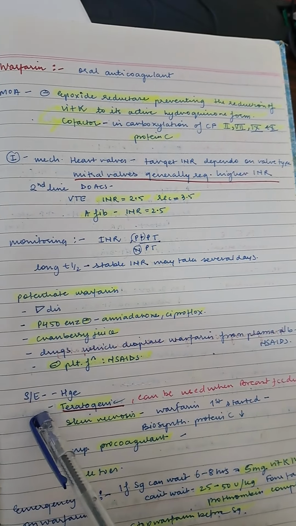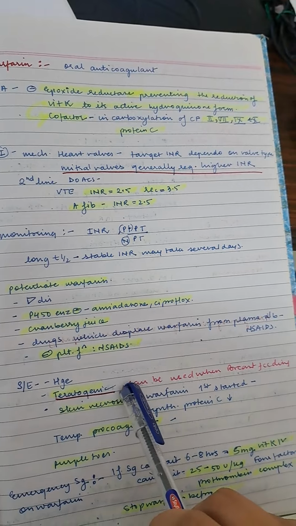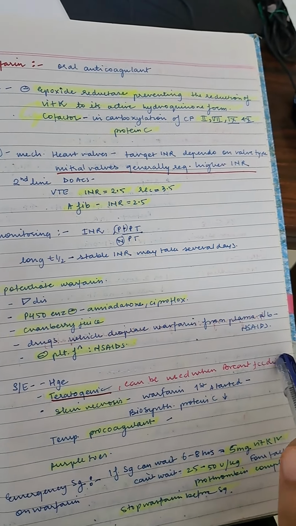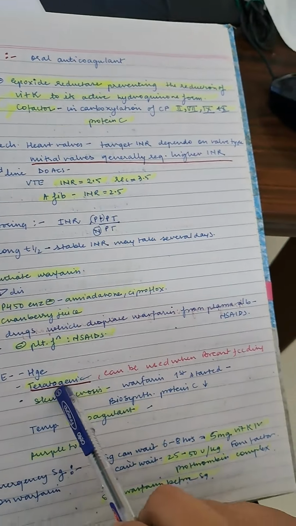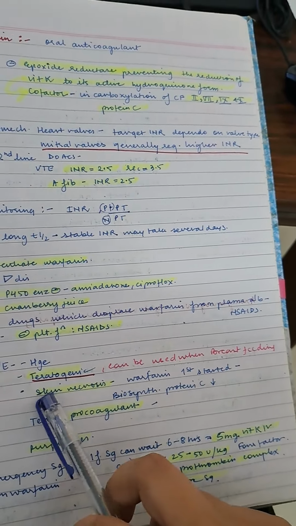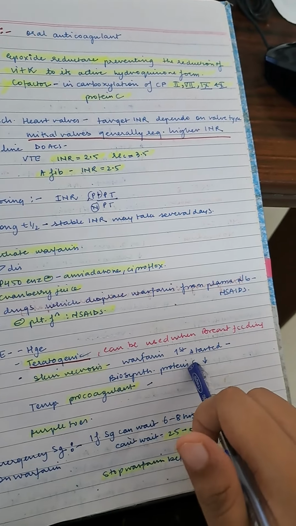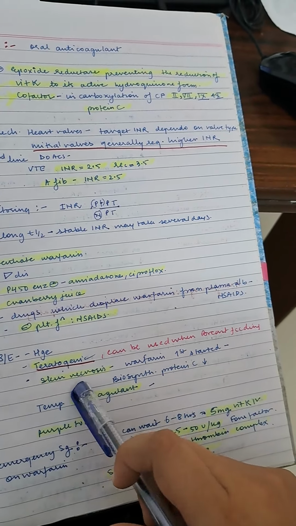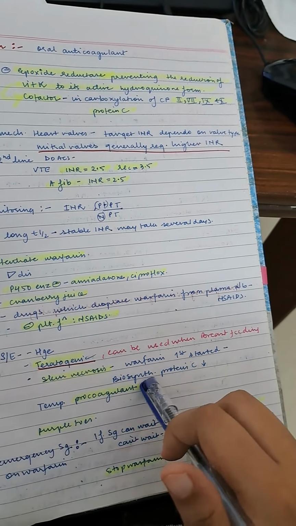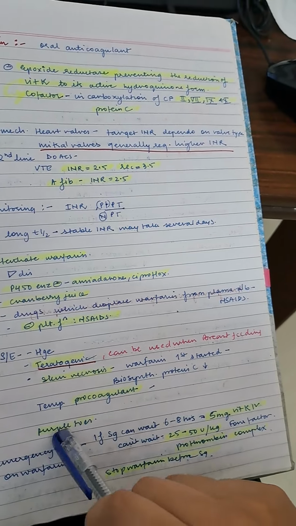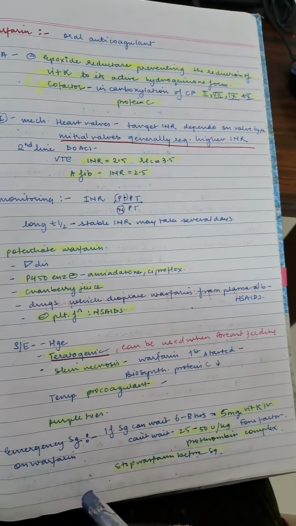What are the side effects? Most important one is hemorrhage. Second, it is a teratogenic drug. It can be used when breastfeeding, but it is a teratogenic drug and should be avoided in pregnancy. Skin necrosis: when warfarin is first started, the biosynthesis of protein C decreases, so that can cause skin necrosis. It is temporarily procoagulant in nature. The patient may have purple toes while on warfarin.